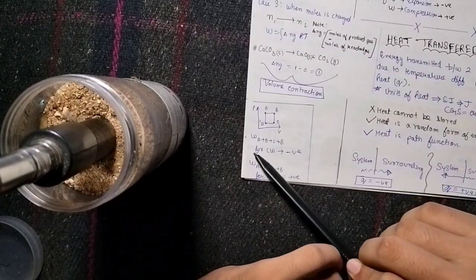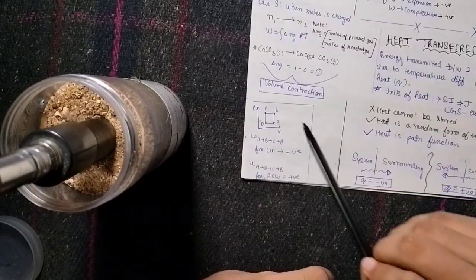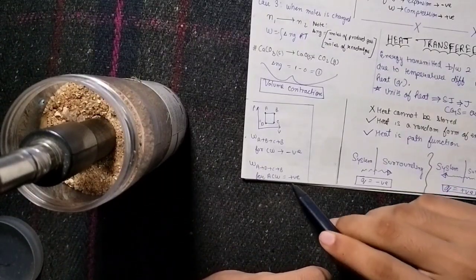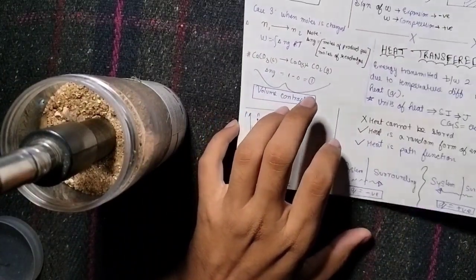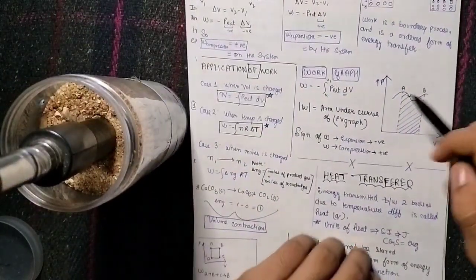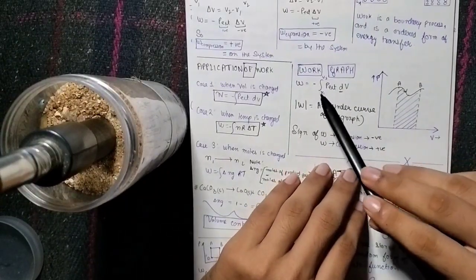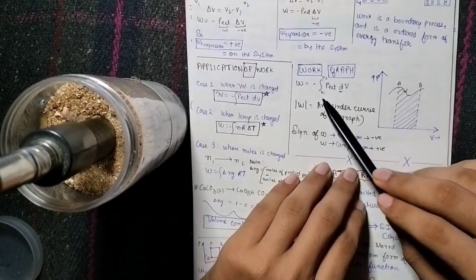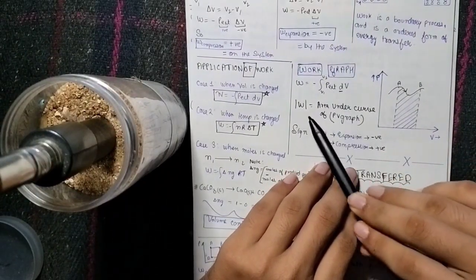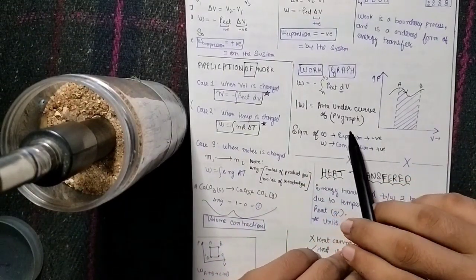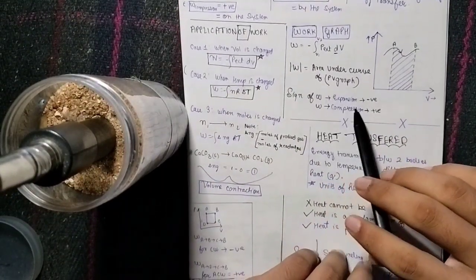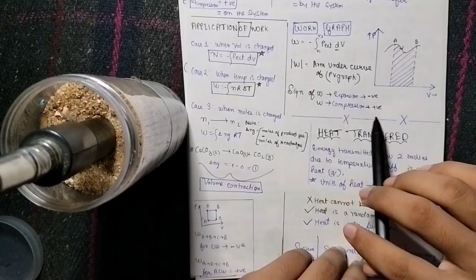Work done: for the cycle A, B, C, D, clockwise is negative and anticlockwise is positive. Work on a graph: W is equal to minus the integral from V1 to V2 of P external dV. The magnitude of W is equal to the area under the curve. Sign of W: expansion is negative work, compression is positive.